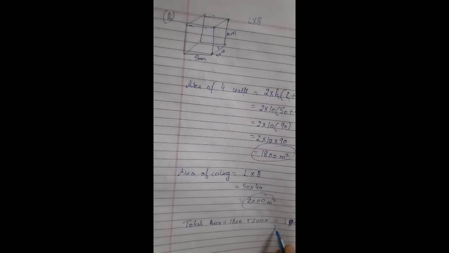So what is the total area they have to whitewash? What is the total area? The area of the 4 walls is 1800 and the area of the ceiling is 2000. So the total area they have to whitewash is 3800. It's 3800 meters square.